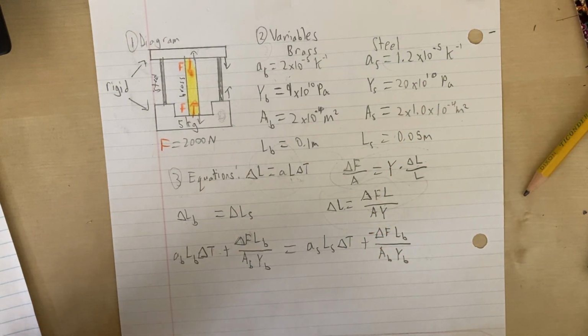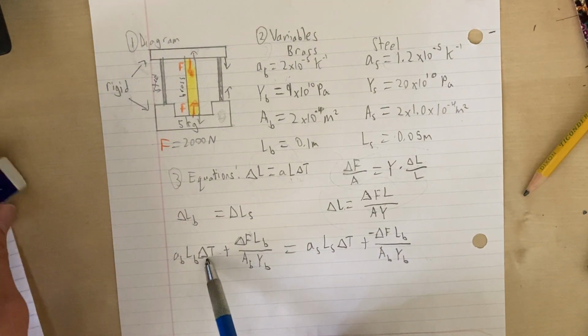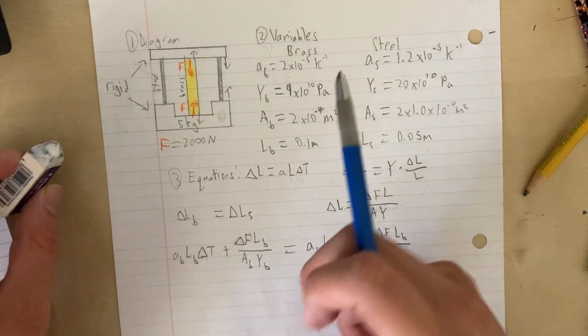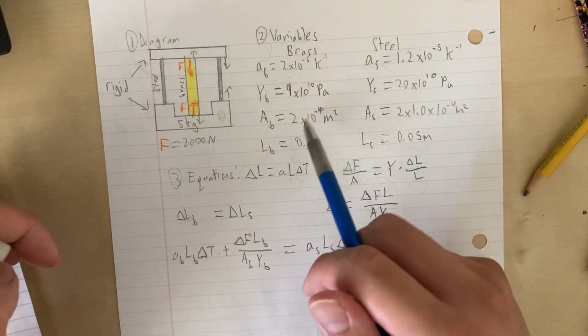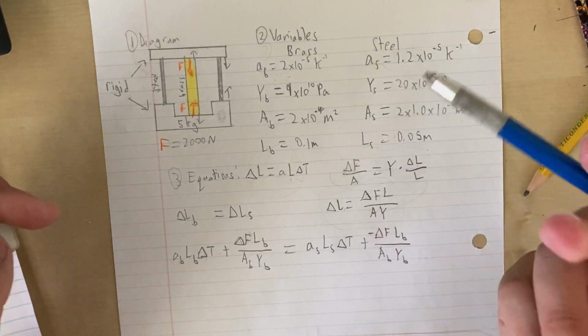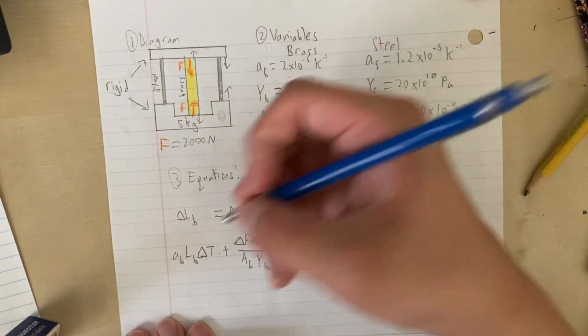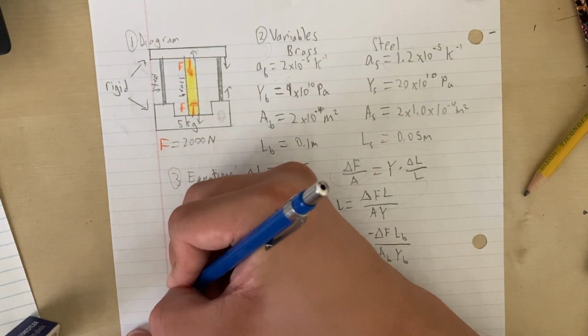And then from here, you check, and this is the variable that we're looking for. Then A, B, L, B, we have all these other variables, we have numbers for them. So you can just isolate for delta T. It's like this.